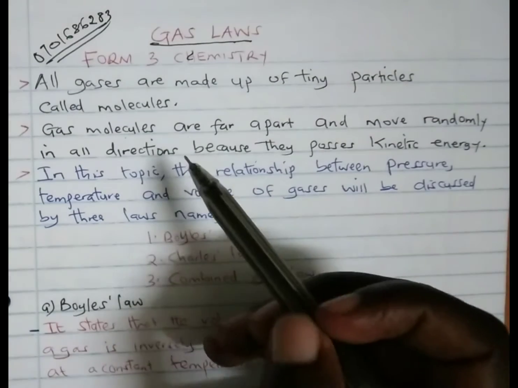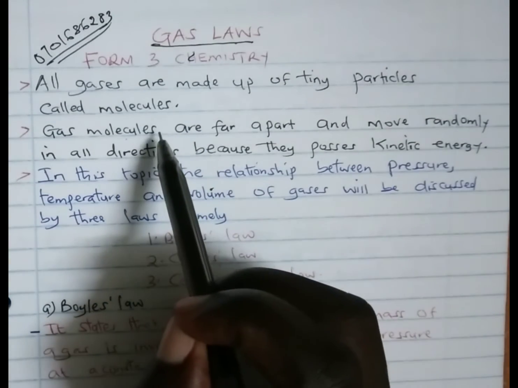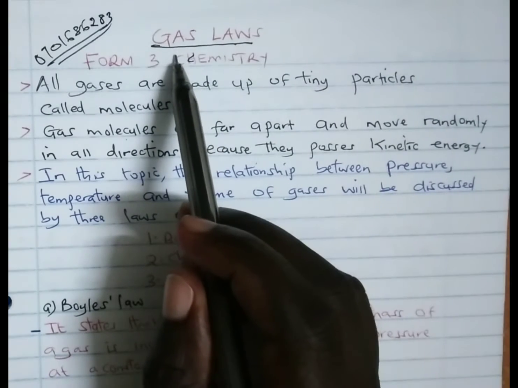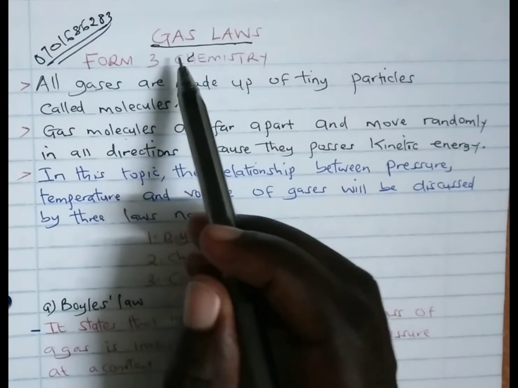Welcome to the discussion today. Today we are looking at Form 3 Chemistry under the topic gas laws.